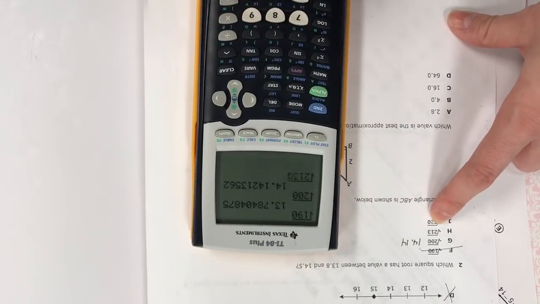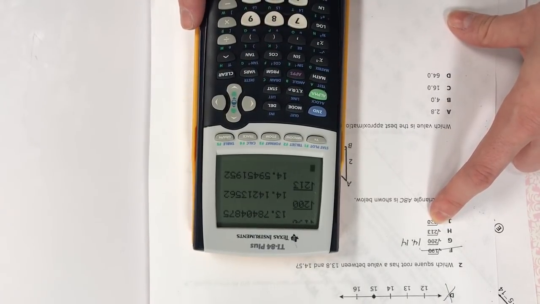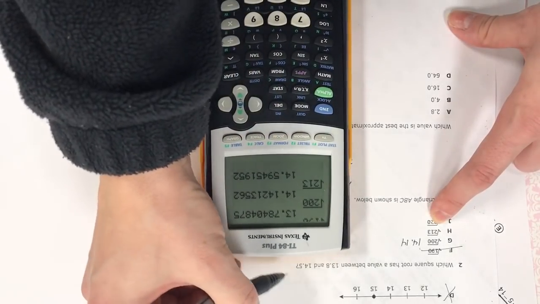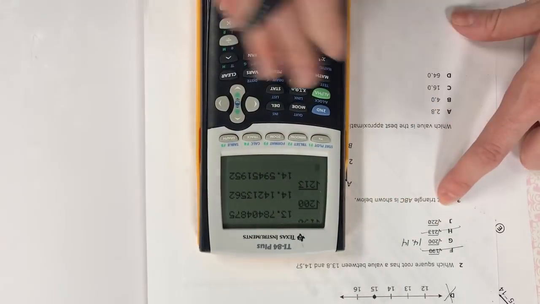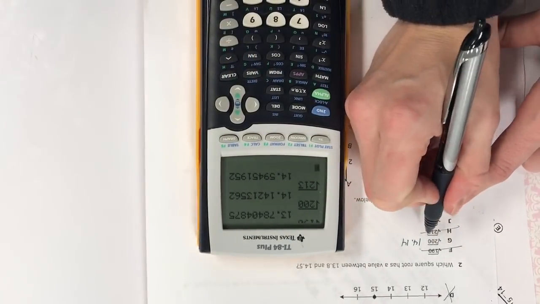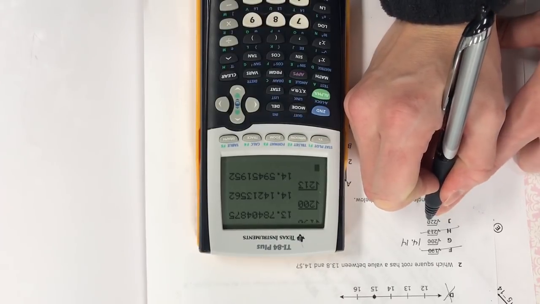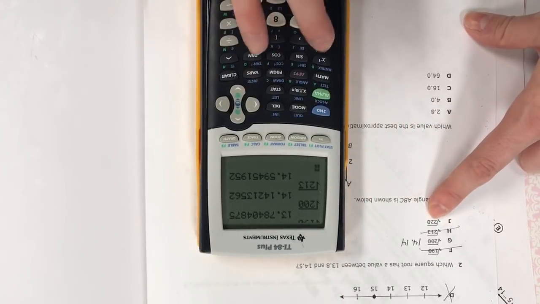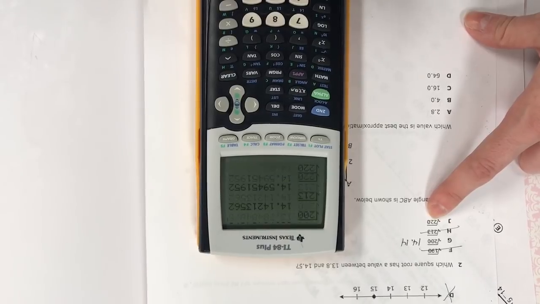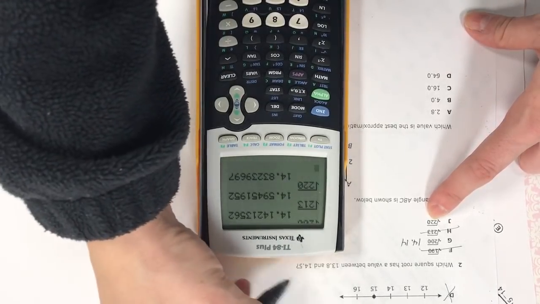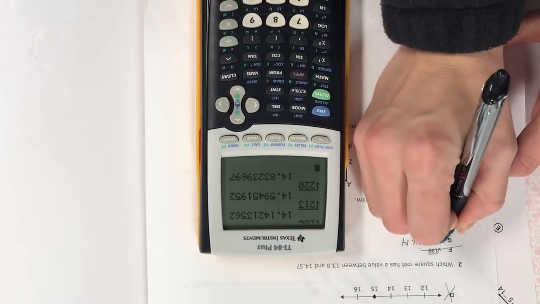Square root of 213 is 14.59, so that's a little bit over that one, so it can't be H. And then J, you could automatically eliminate it because it's higher than 213, but if we want to double check just to get practice, 220 is 14.8, so it's going to be way too big. So it's going to be G.